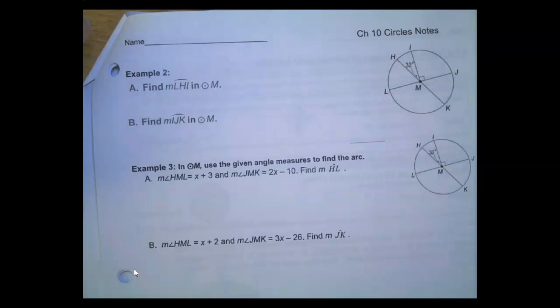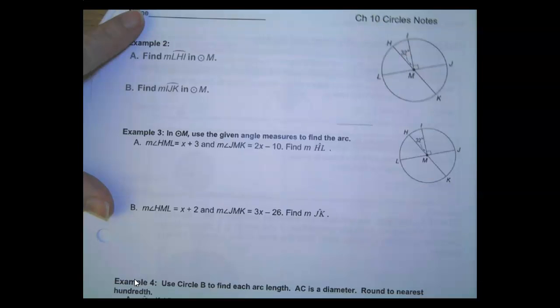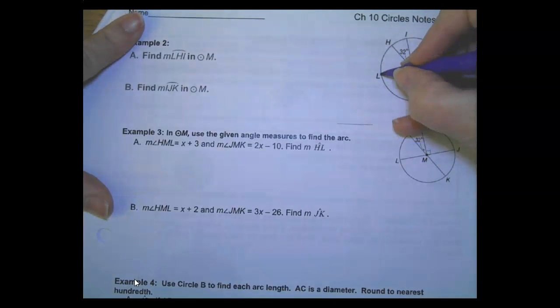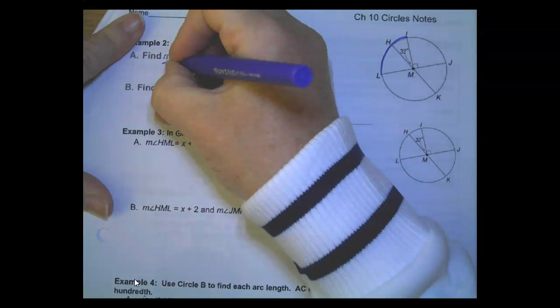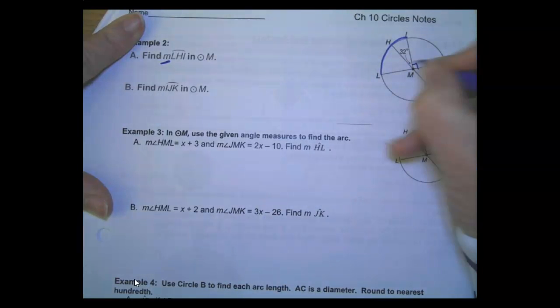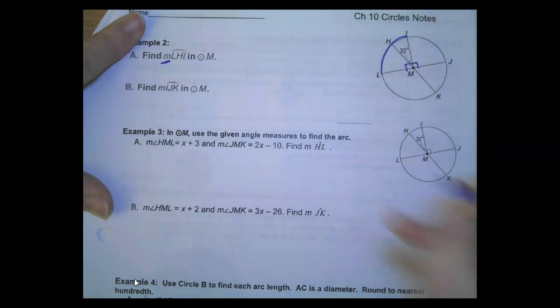Next page. Okay, so we are going to find LHI. Are we trying to find the measure? Not the length, the measure. This one here, since this side is 90 and this is 180, this side would be 90 as well. So that's 90 degrees.